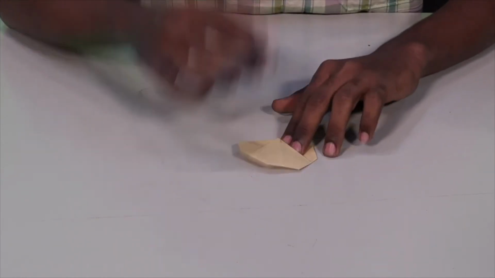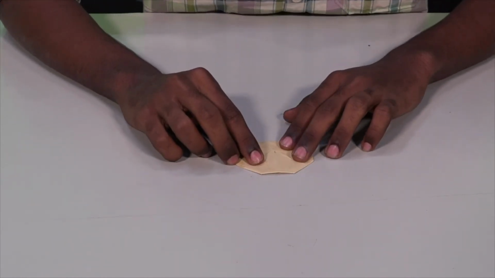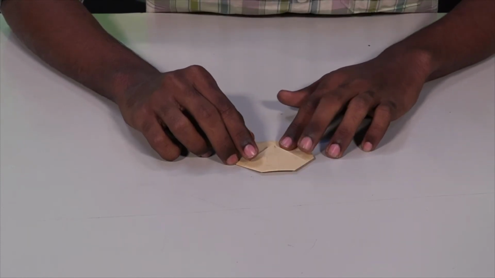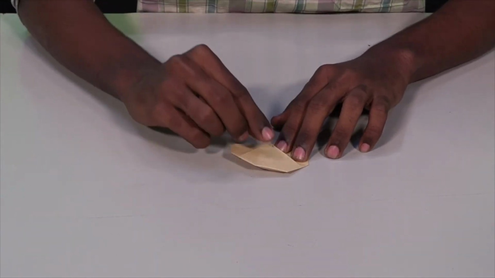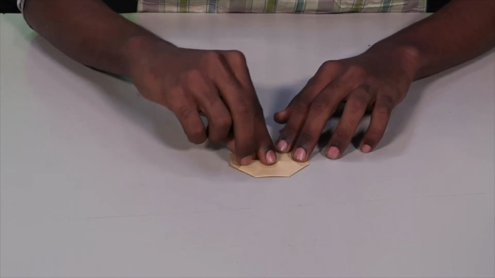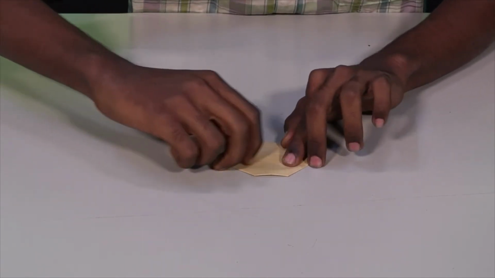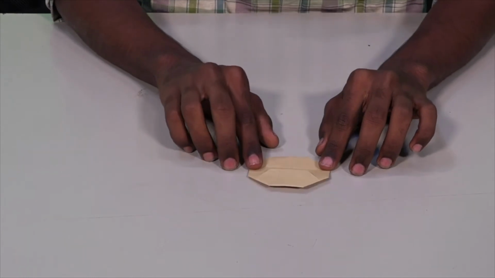Now what we'll do, in order to make the nose of the duck, is fold this triangle, fold this pentagon inside, so the duck is done.